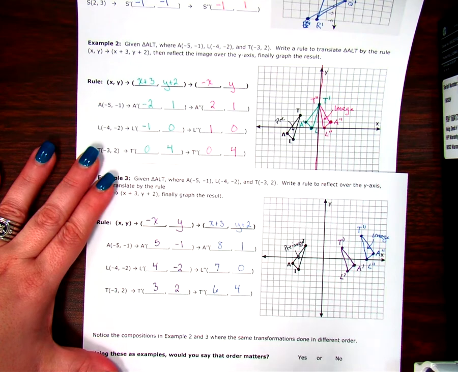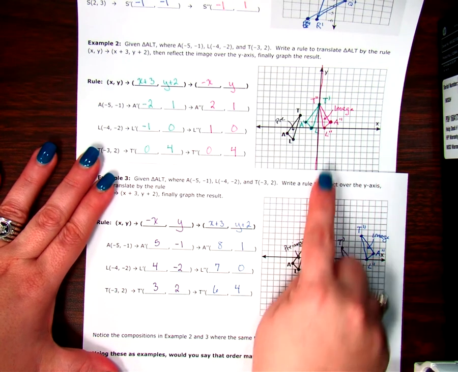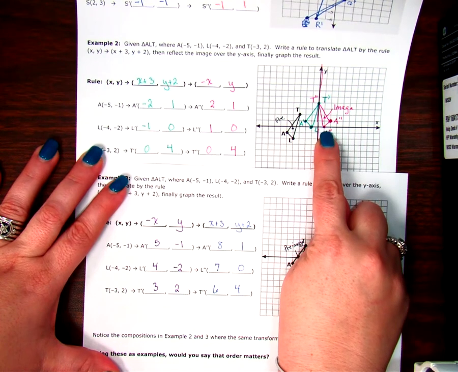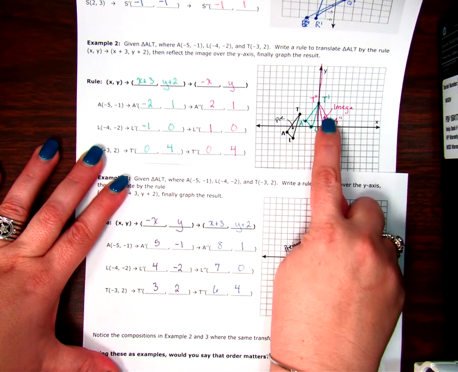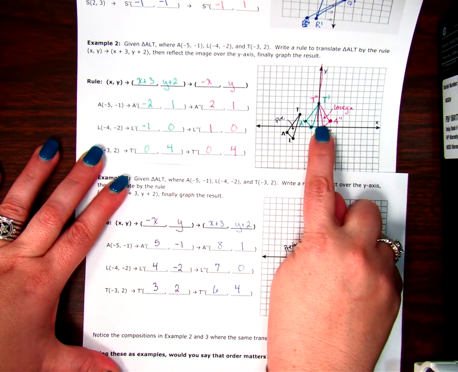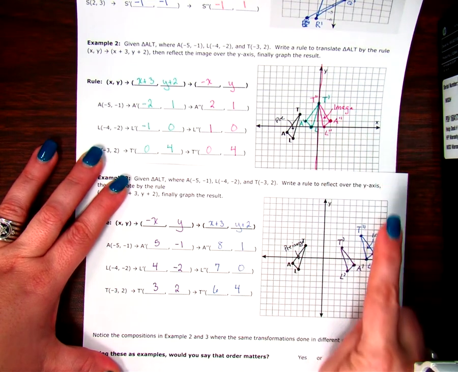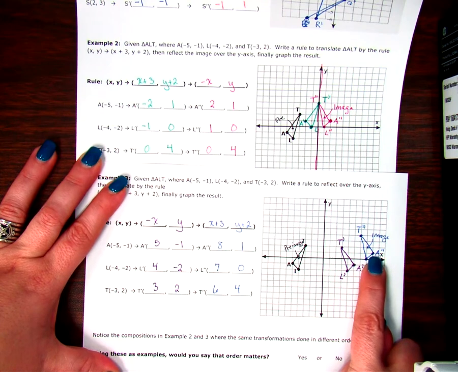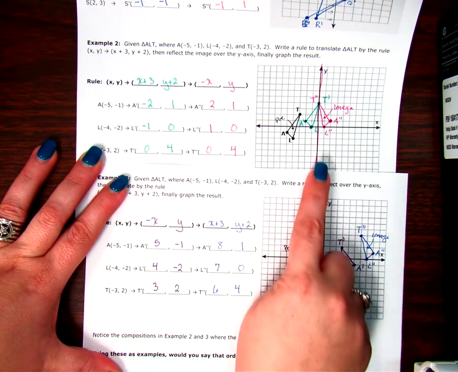So my question is, does that matter? Look at my final image results. I'm right here where T is on that y-axis. The whole thing is above touching the x-axis, right above it, right there near the corner, near the origin. Look at my final image when I flipped the order. My final image is much further to the right than in this one.